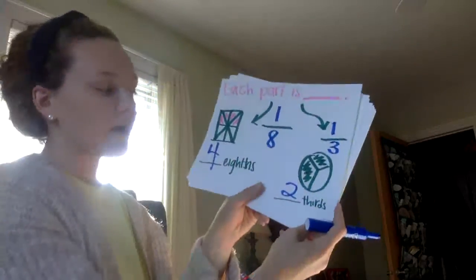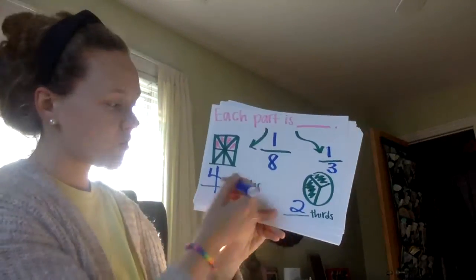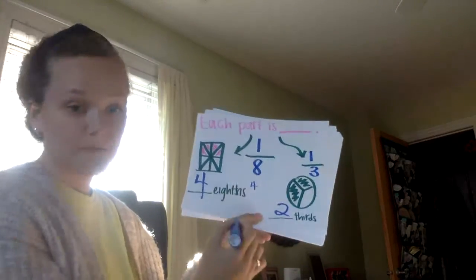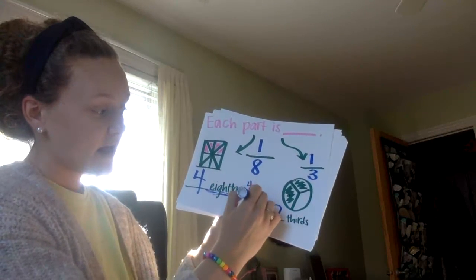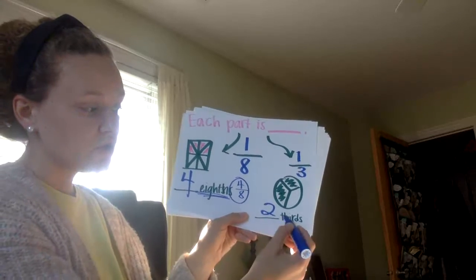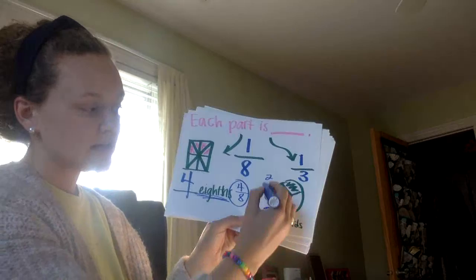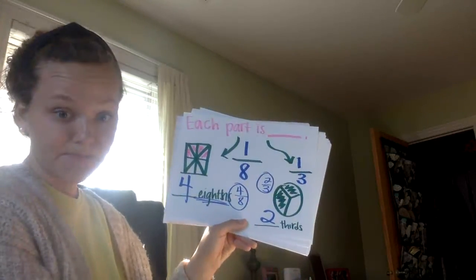Let's go back to this one. How would I write 4/8 as a fraction? What would my numerator be? It's going to be 4, right? And my denominator is going to be eighths, or 8. Okay, what about this one? 2/3. My numerator is going to be that 2, and my denominator is going to be that 3.